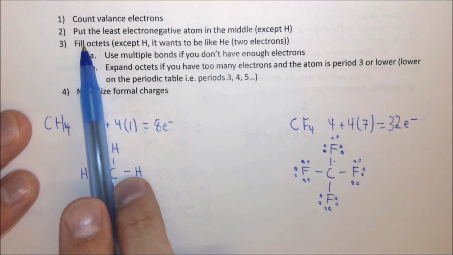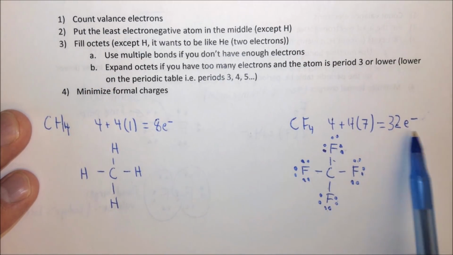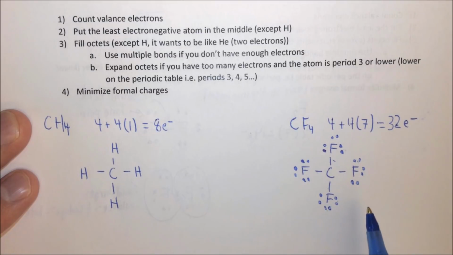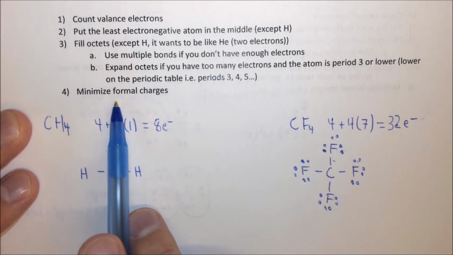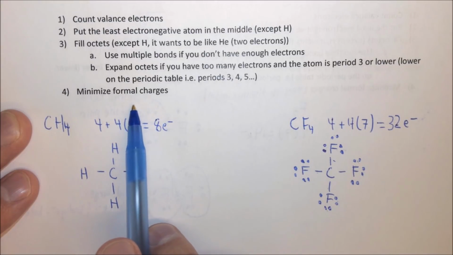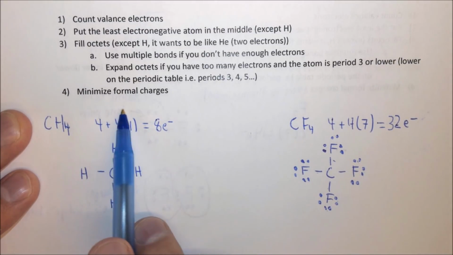Now, we've filled all the octets. We've used the 32 electrons that we have available. So this looks like a pretty good Lewis structure. But we still have step 4, which is minimize the formal charges. Remember that this is kind of like a check on your work.